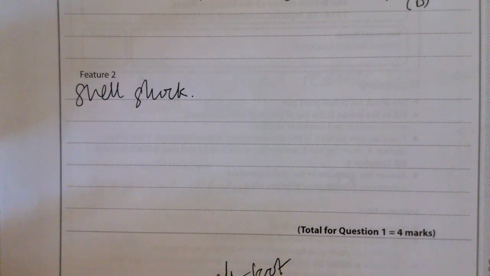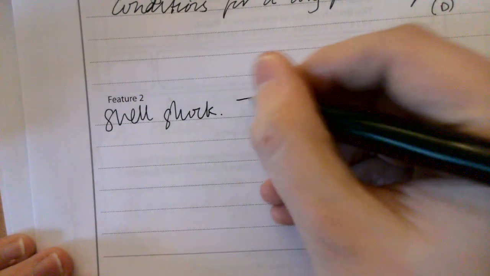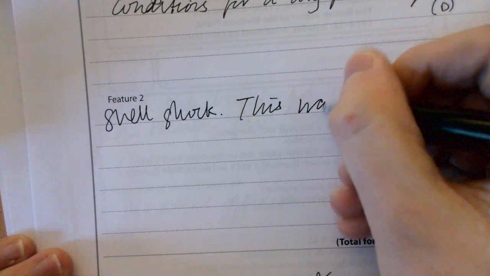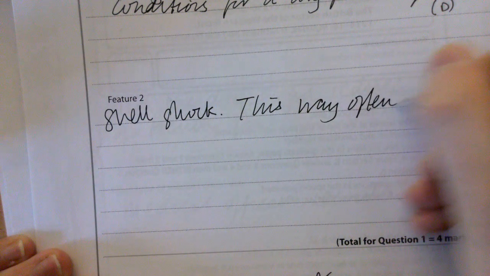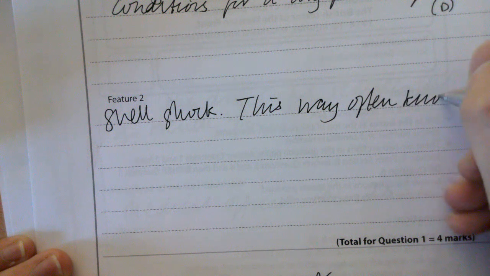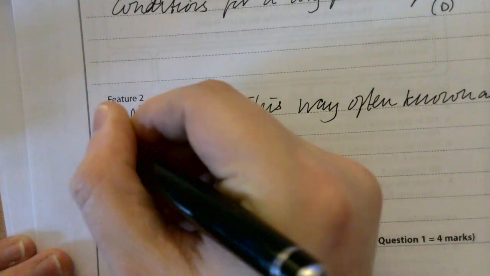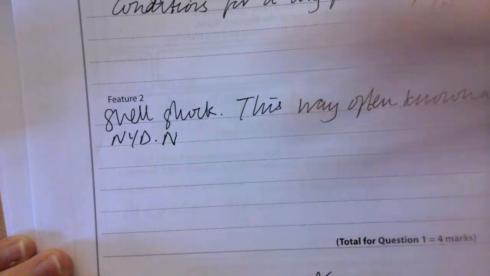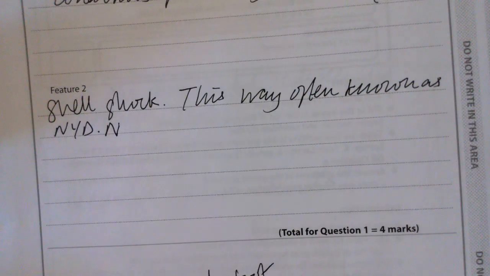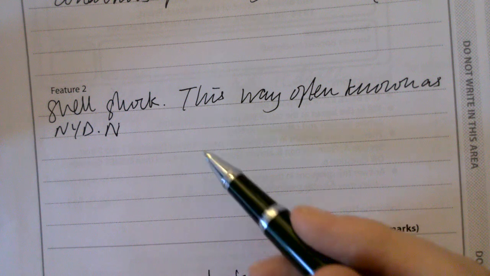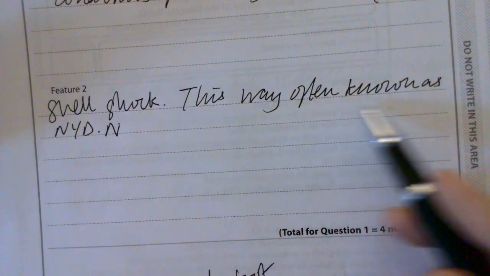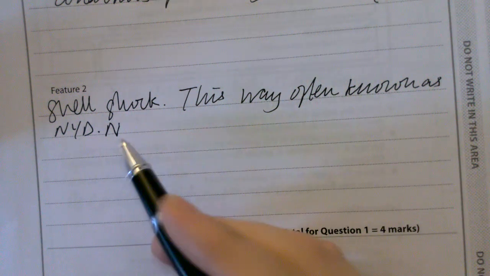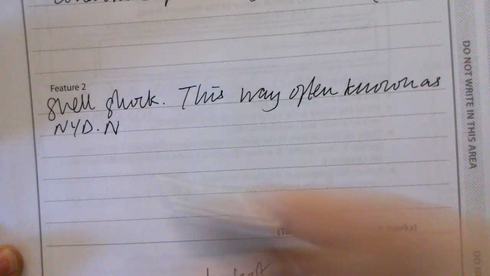Okay, I'll do the same for shell shock. Shell shock. This was often known as NYD.N. Don't need to go any further than that. Shell shock.